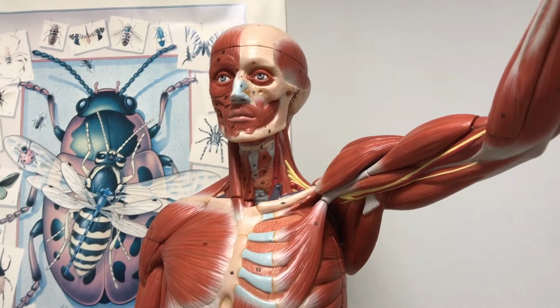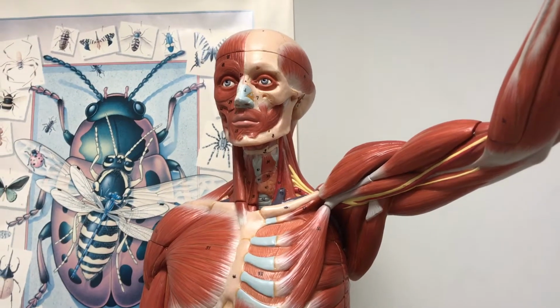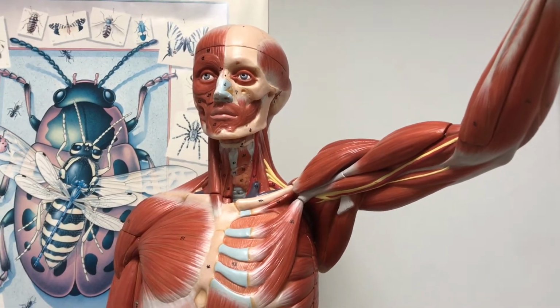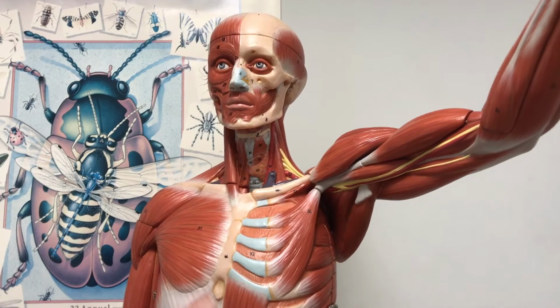Hey guys, so today we're going to go over some regional terms for those of you who are starting out in anatomy or just need to do a quick review.